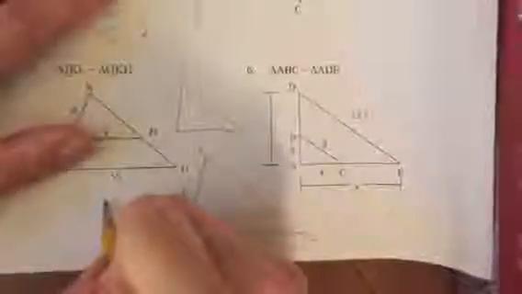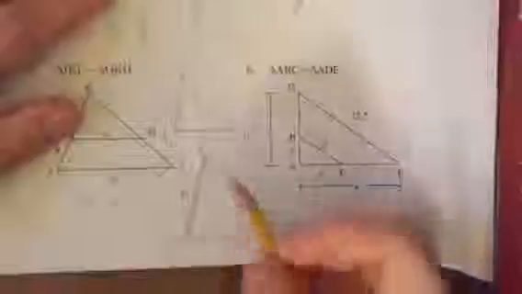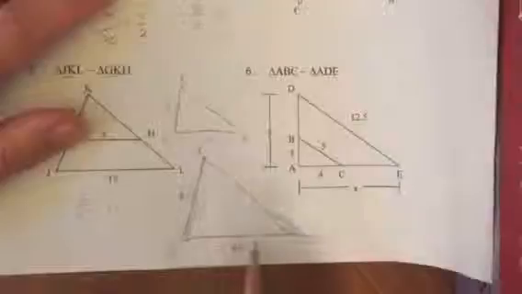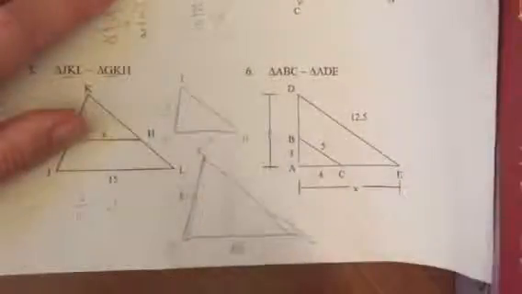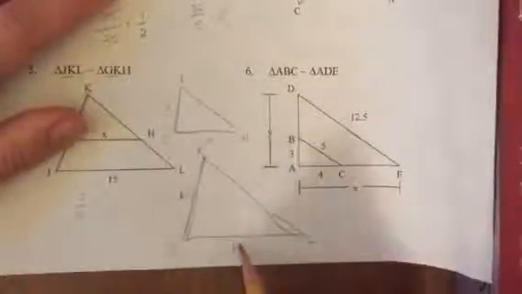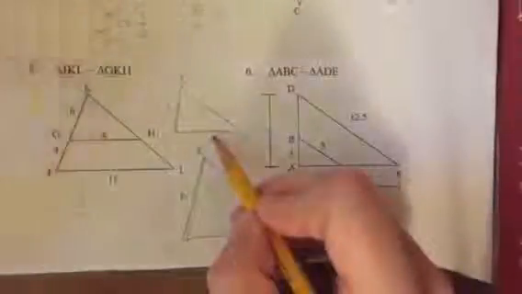I'm going to divide 6 by 10. That gives me 0.6. So the scale factor, in order to shrink this to this, is 0.6. If I take 15 times 0.6, I'm going to get 9 right here. So 9 is how long GH is.